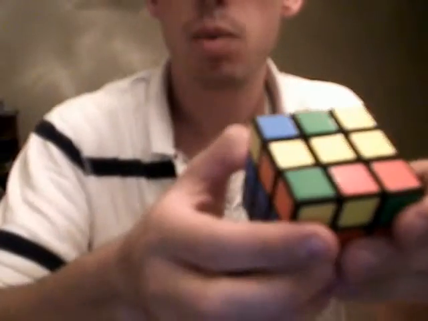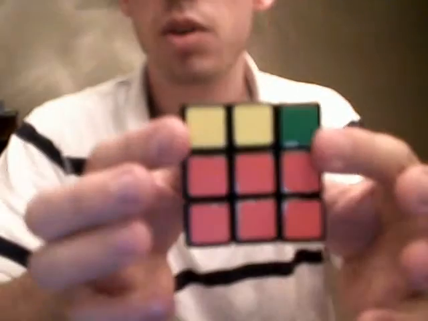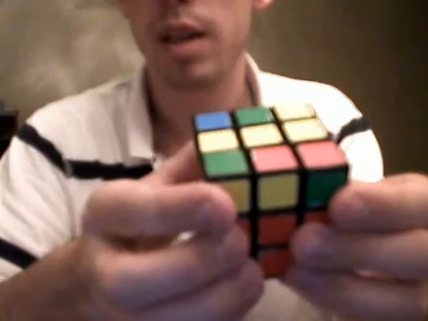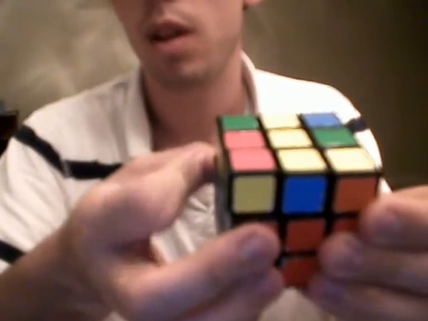So the easiest case that you could have, besides already having your cross solved, which can happen sometimes, is to have the line. Now what you want to do when you have your line is hold it so that it's horizontal. In other words, if you're holding your cube like this is your front face and this is your top face, you want it like this or like this, not like this or like this.